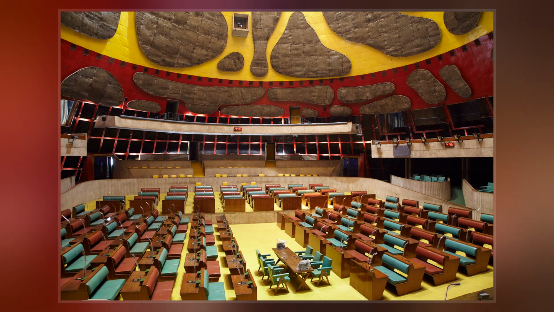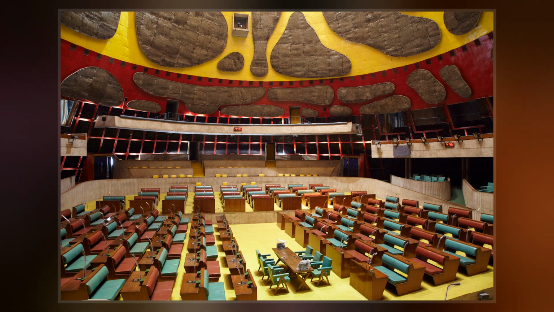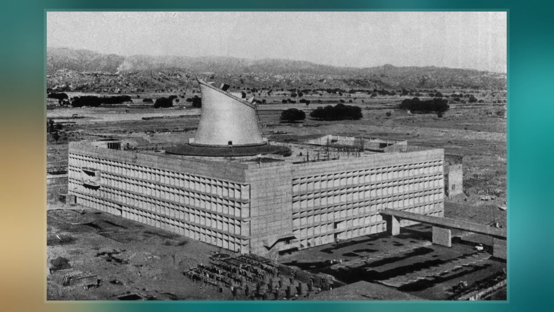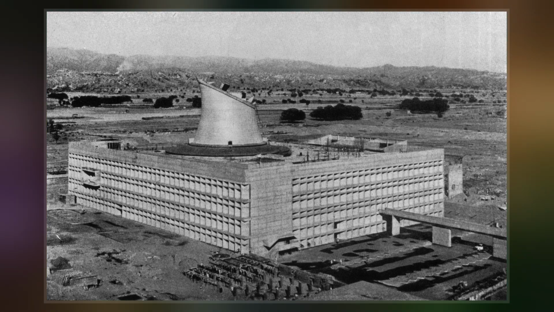The current Speaker of the Assembly is Rana K. Singh. The meeting place of the Legislative Assembly since 6 March 1961 is the Vidhan Bhavan in Chandigarh.